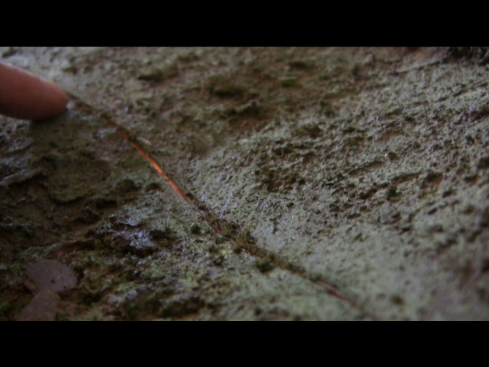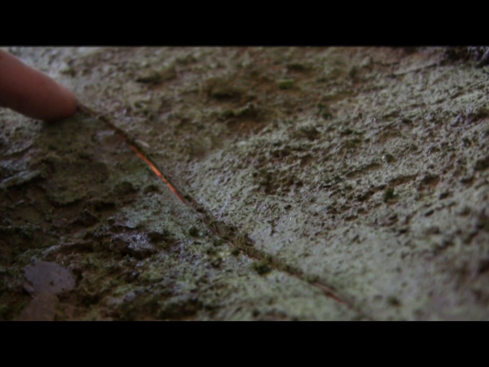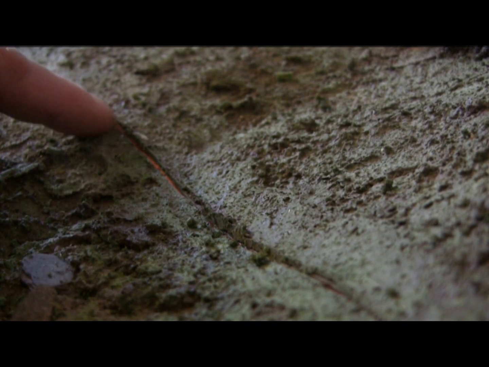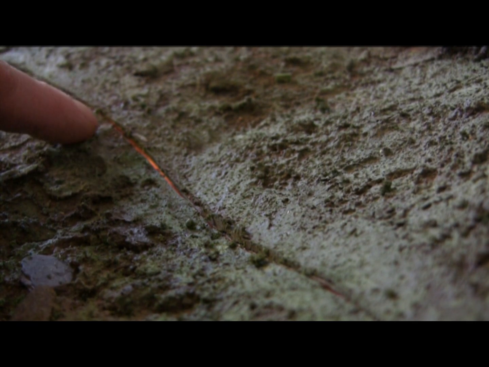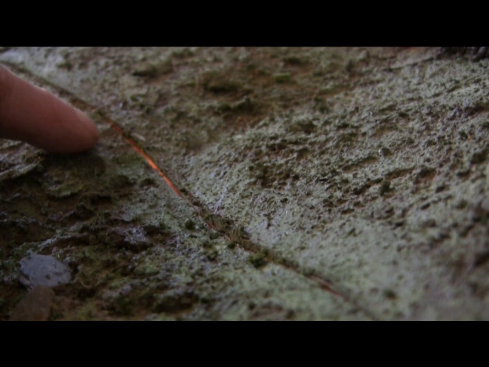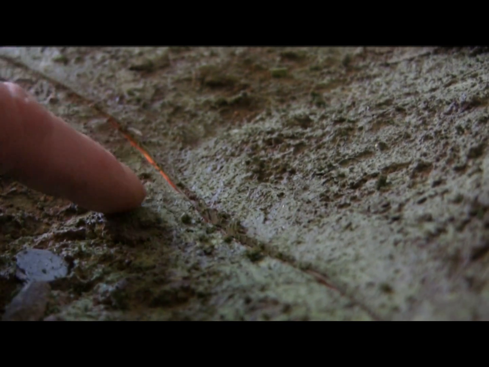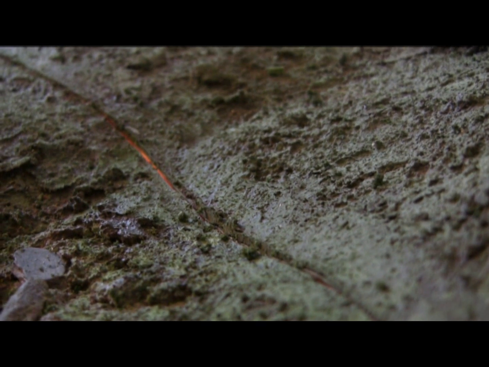I've used decorator's cork and PVA glue to put this filler down, and it's very difficult to rub down because it's like a rubbery consistency. So all these tiny little bumps, when the tractor hits these, then obviously it's like trying to climb over a mountain.